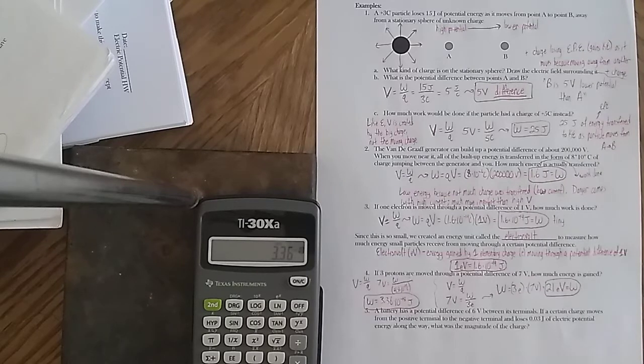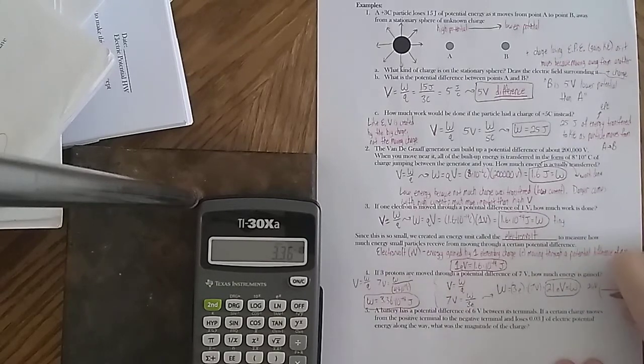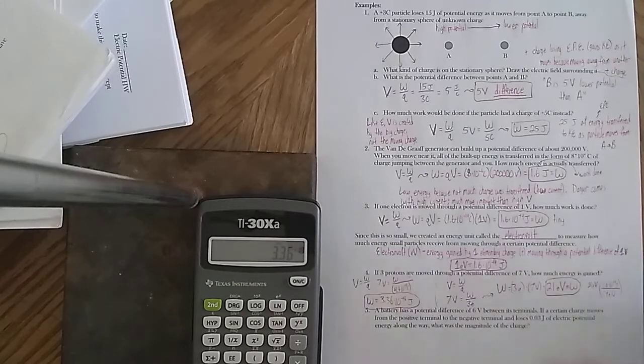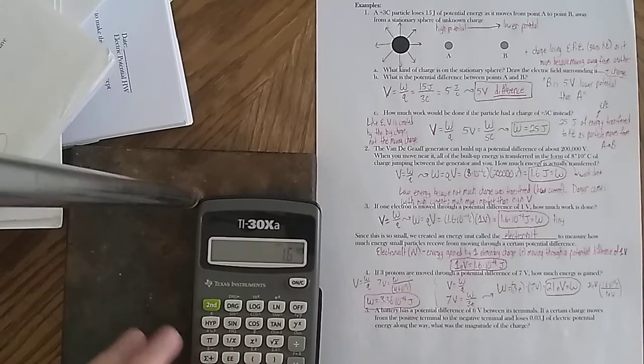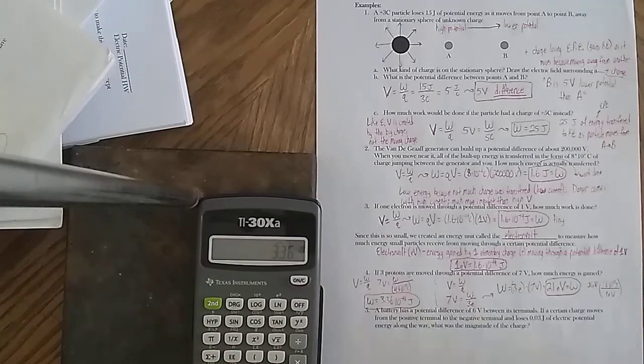And just to make sure that you understand that this is the same thing, if I take 21 eV and I convert it to joules, in other words, if I take 21 and I multiply by 1.6 times 10 to the negative 19th, I get the exact same thing.